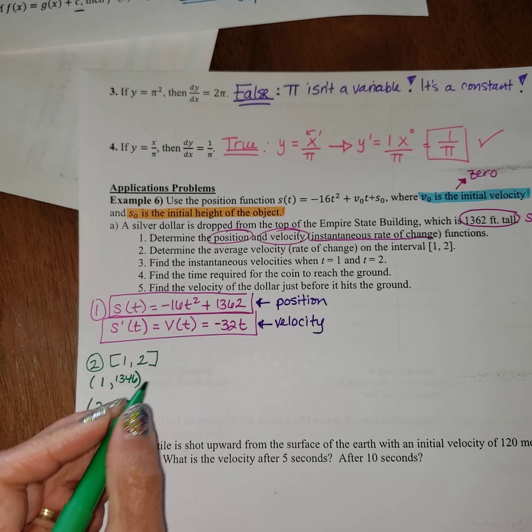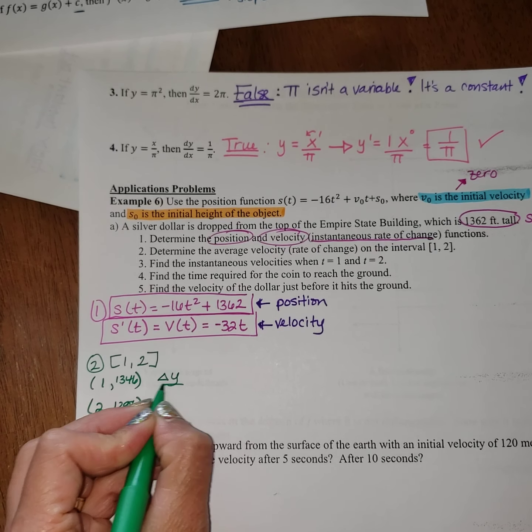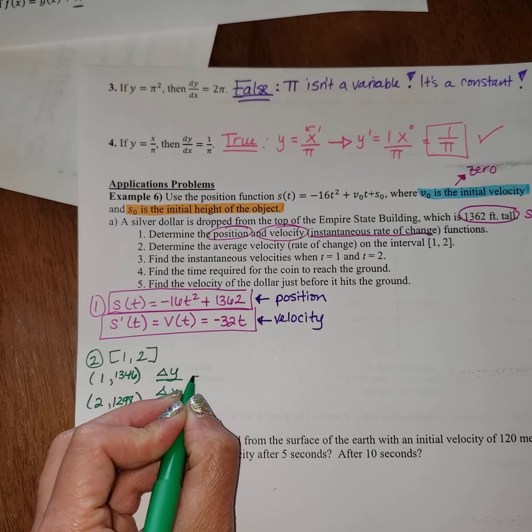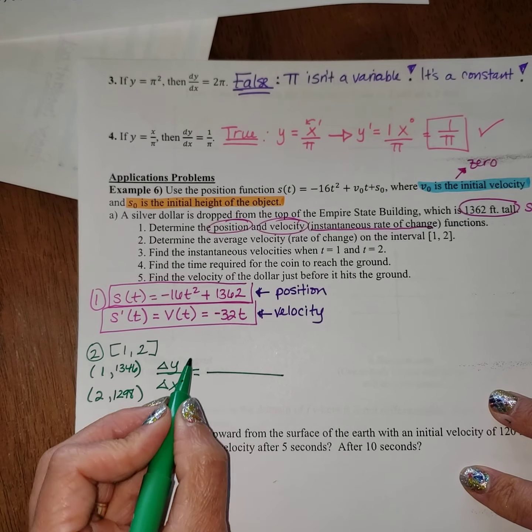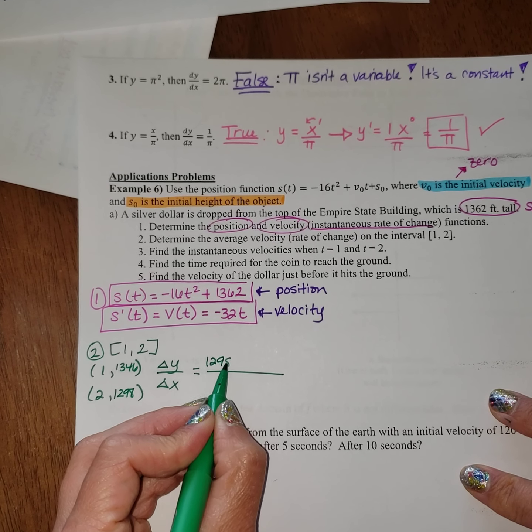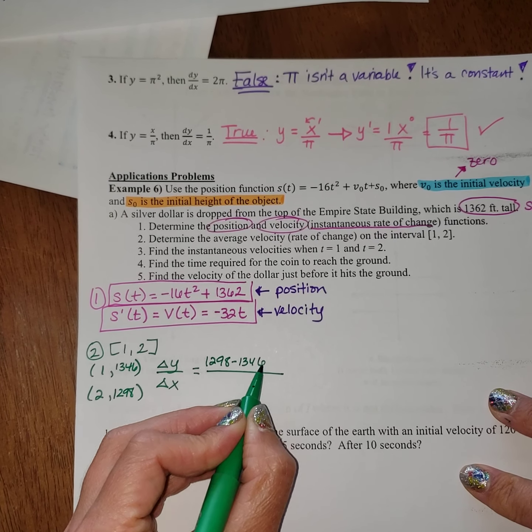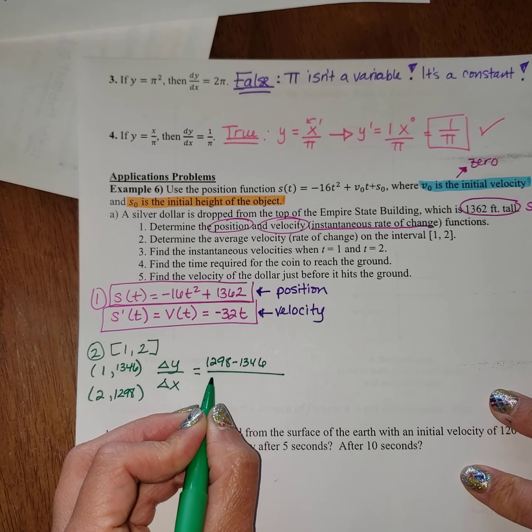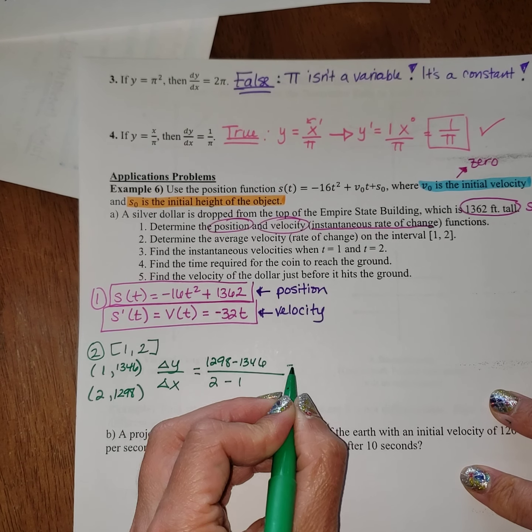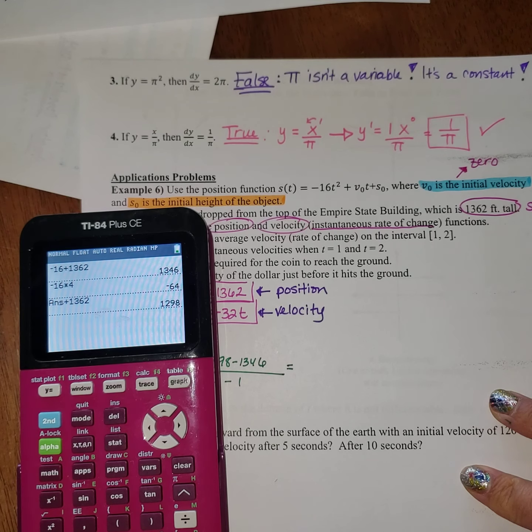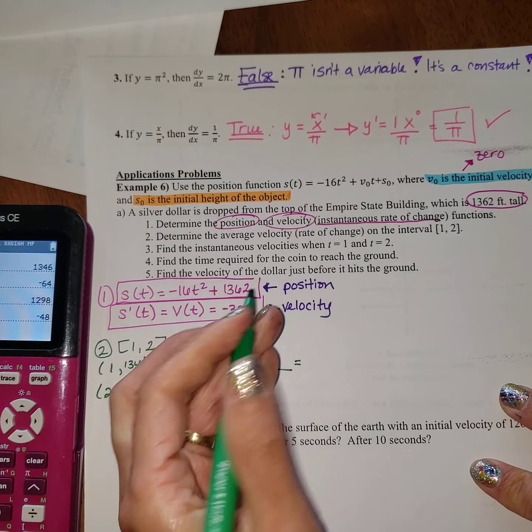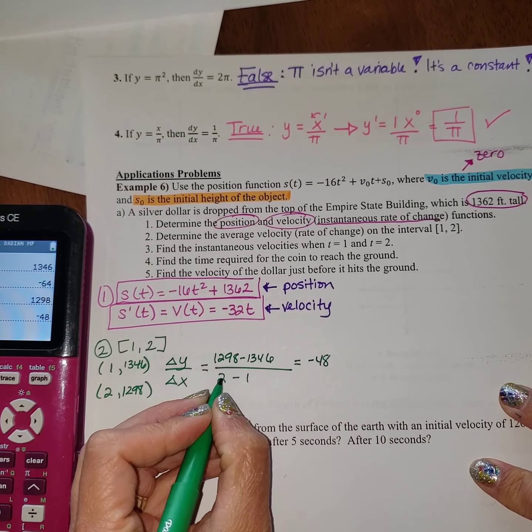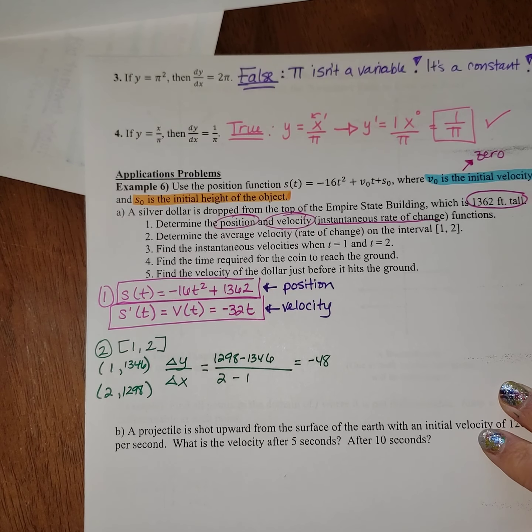Okay, so we need to find the average rate of change. We have to use the slope formula, delta y over delta x. So the change in y, y2 minus y1, would be 1298 minus 1346, all over x2 minus x1, so 2 minus 1. 1298 minus 1346 is negative 48, over 2 minus 1 is 1, so it's just negative 48.